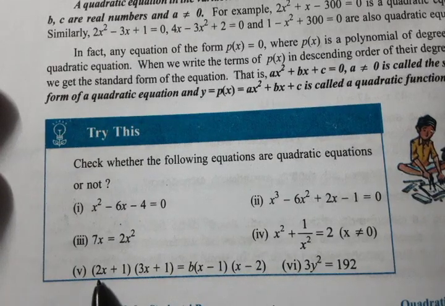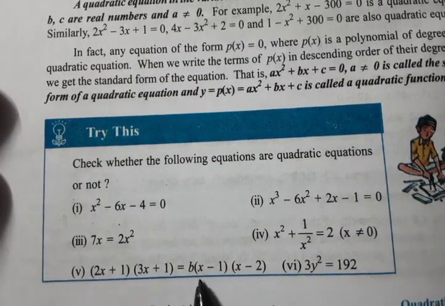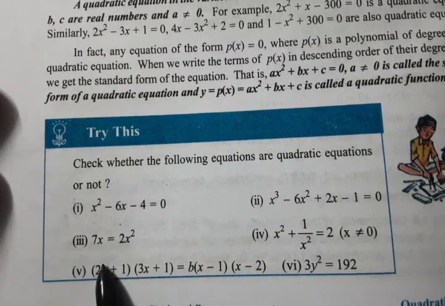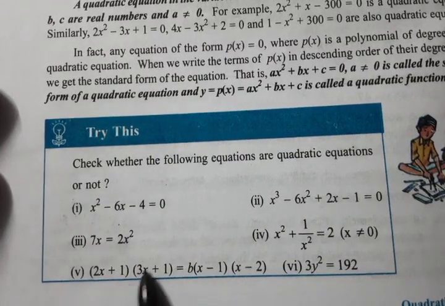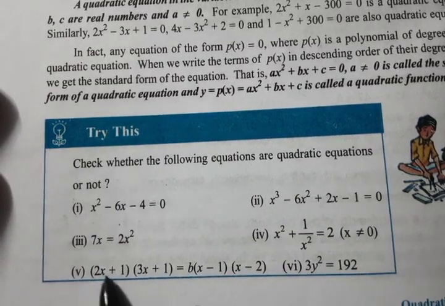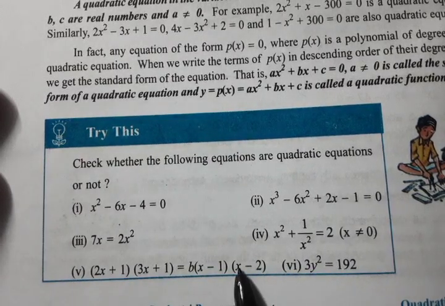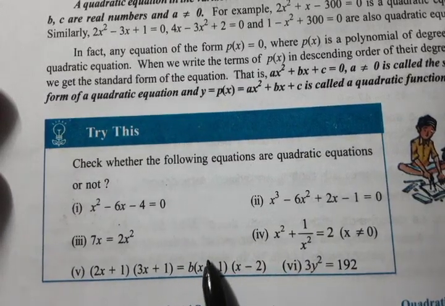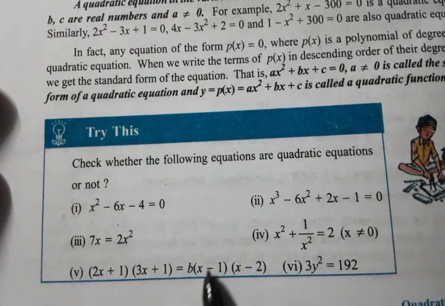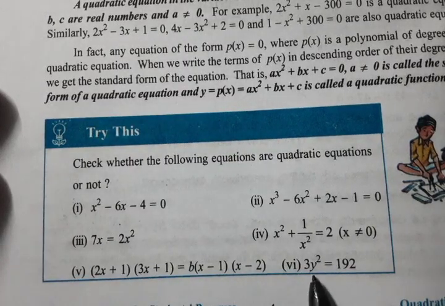And look at here. (2x + 1)(3x + 1) = b(x - 1)(x - 2). 2x + 1 means 1 degree. Here is also 1 degree. We are multiplying these two, we will get the second degree of the equation. On the right side also, (x - 1)(x - 2) means x into x, we will get x square. Here also second degree. Both are the same, second degree. So a second degree equation is called the quadratic equation.